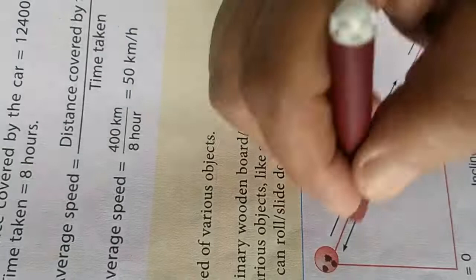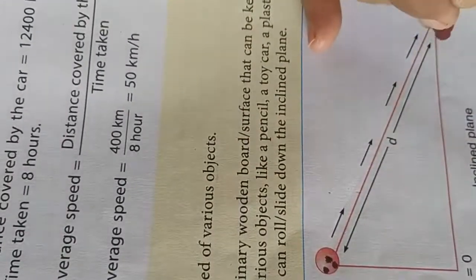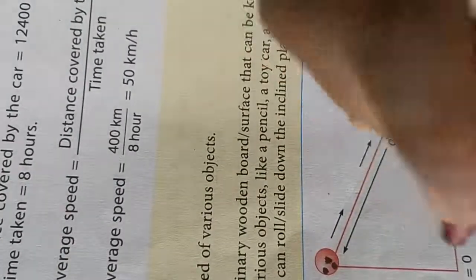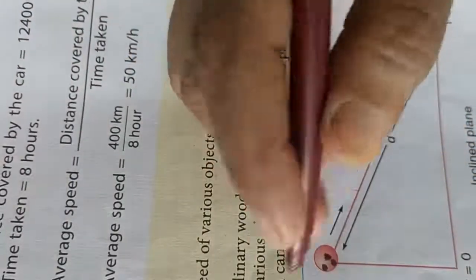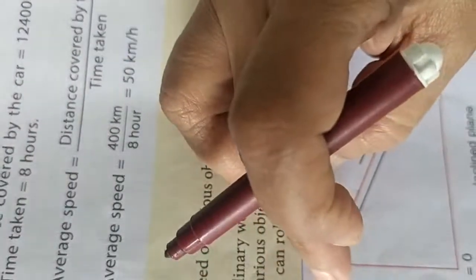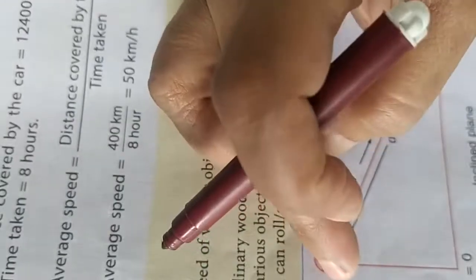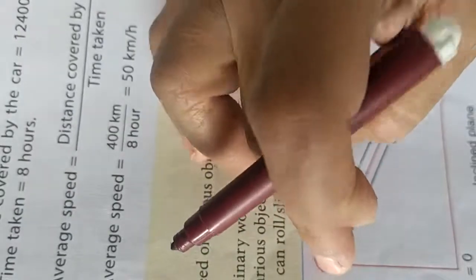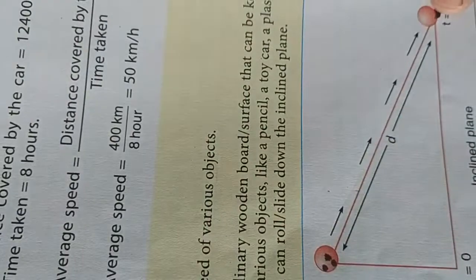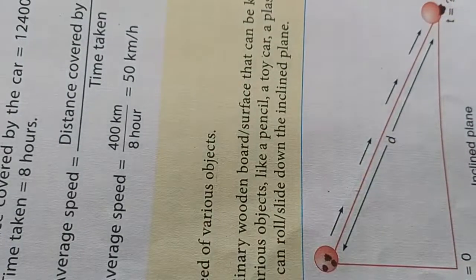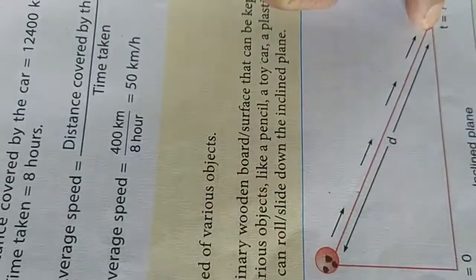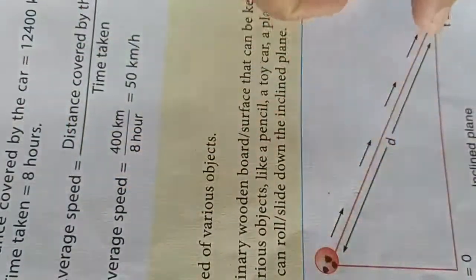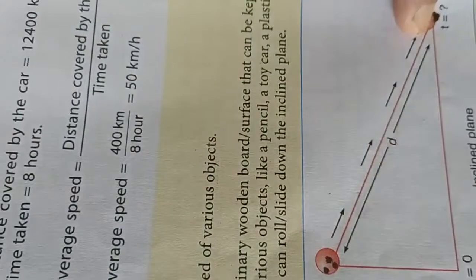You have to roll it, and at the same time you have to switch the stopwatch on, so that it can measure the time taken by the object from moving here till here. Okay? And the distance from here till here is measured with the help of the meter scale.